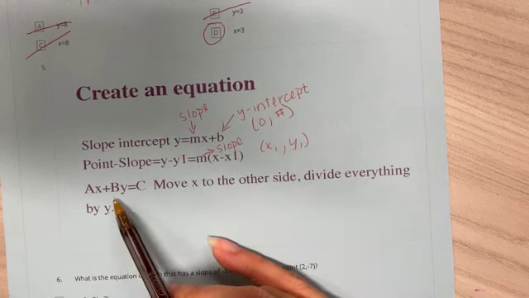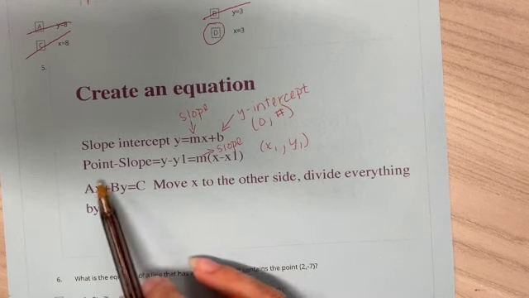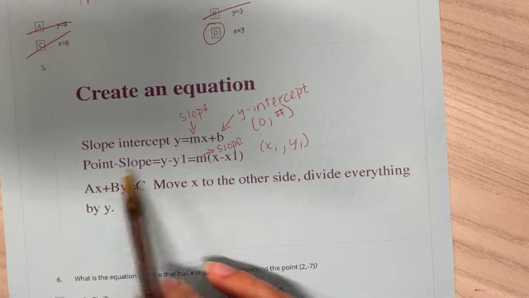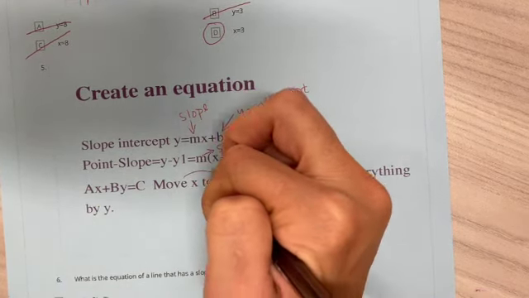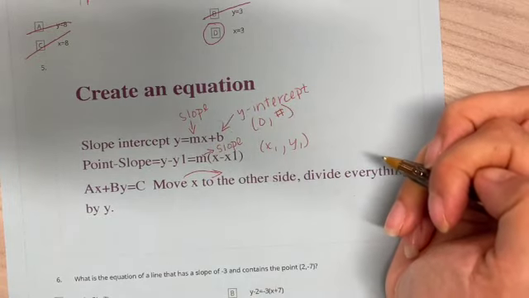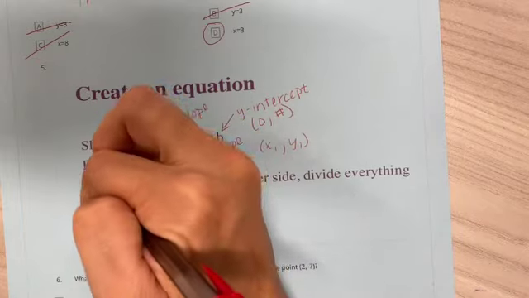Ax plus by equals c is standard form. We don't really deal with standard form unless we're gonna convert it. So when we go to convert, we are moving the x this way, using the opposite to the other side, and then we're gonna divide everything by whatever is connected to y.